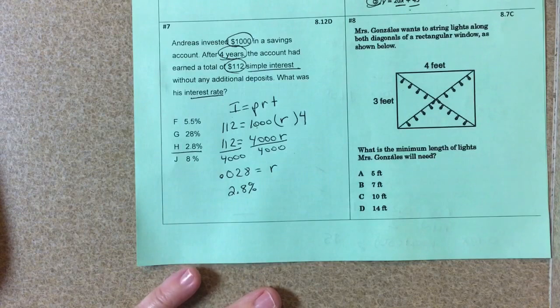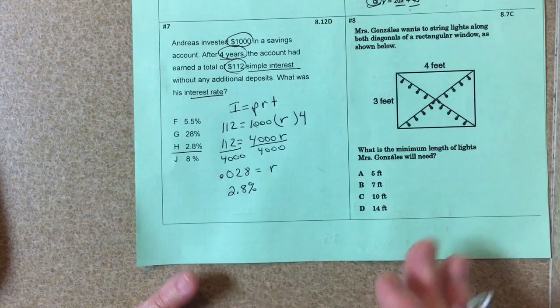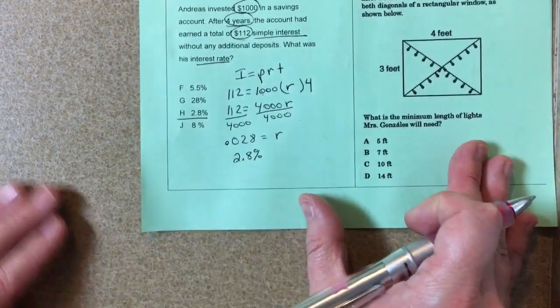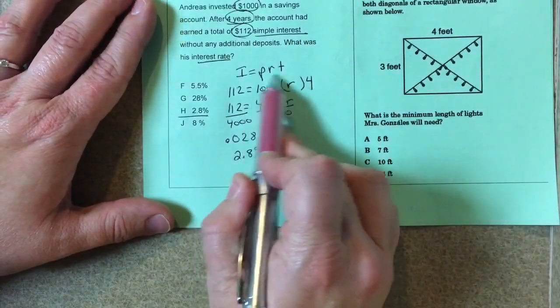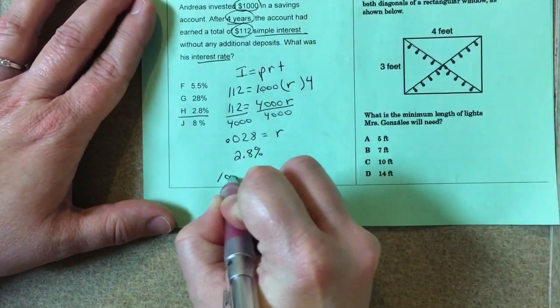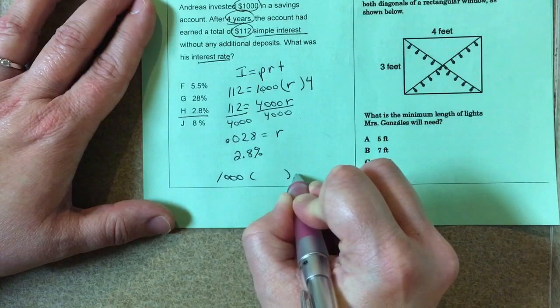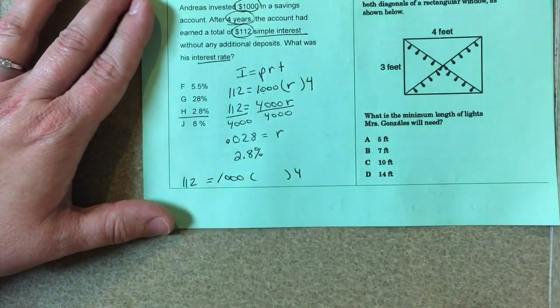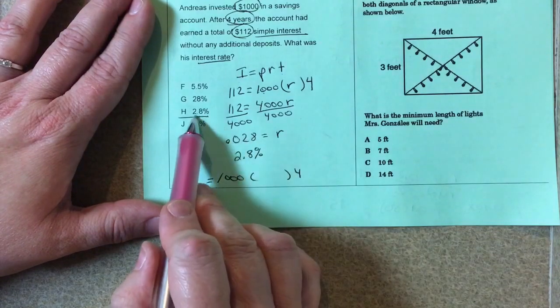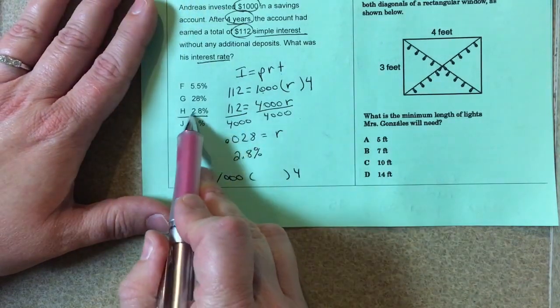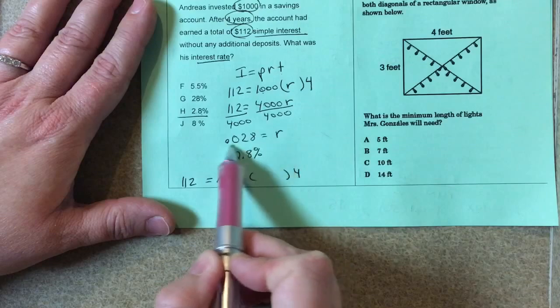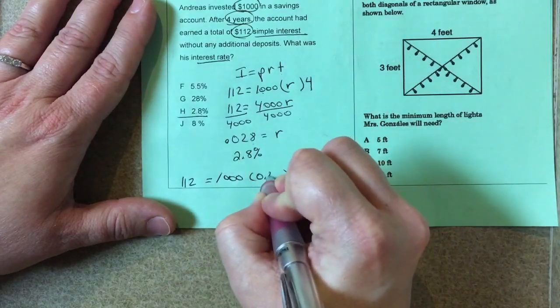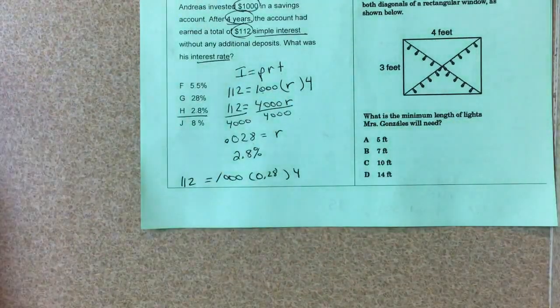But if you don't know how to do this using the equation, you can guess and check. So I'm using the principal of 1,000 times some rate times the time of 4, and I need it to equal 112. Well, I know it's going to be this 2.8, but again, you have to put it as a decimal, so that's 0.028.